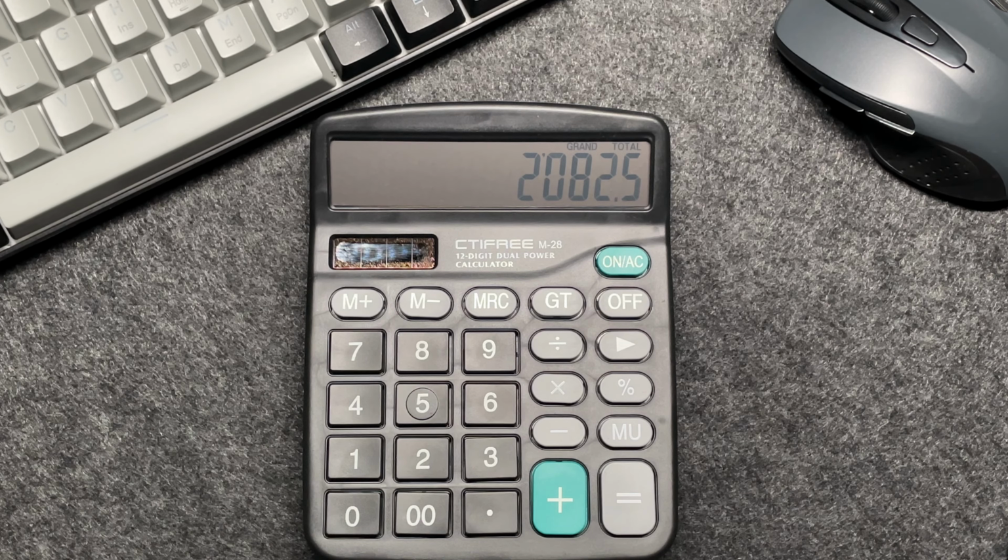And there you have it, folks, a fast and easy way to calculate 15% off a price using your calculator.